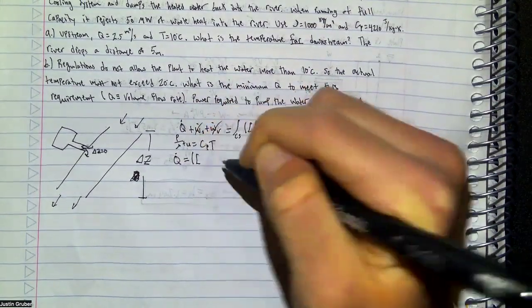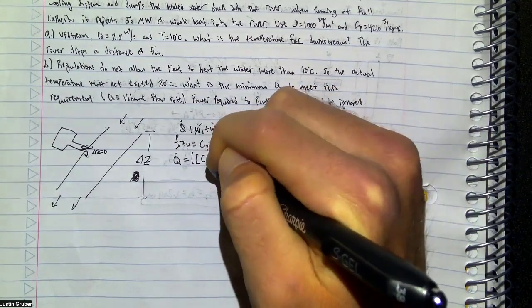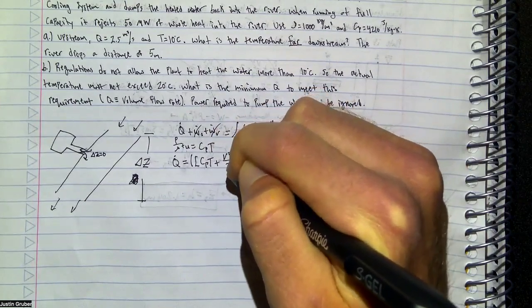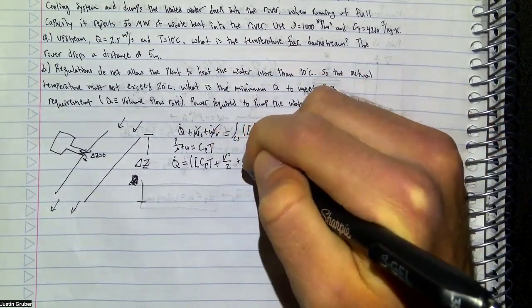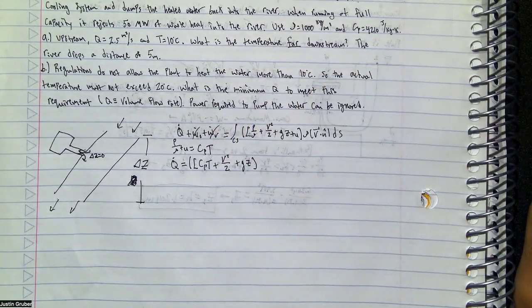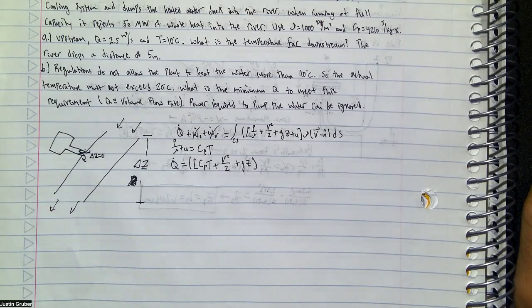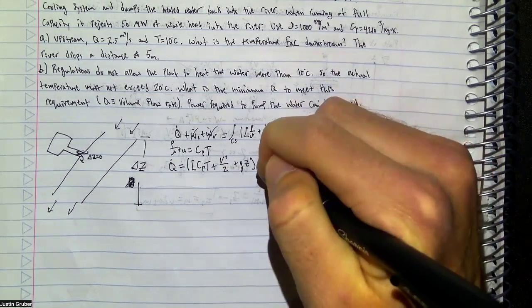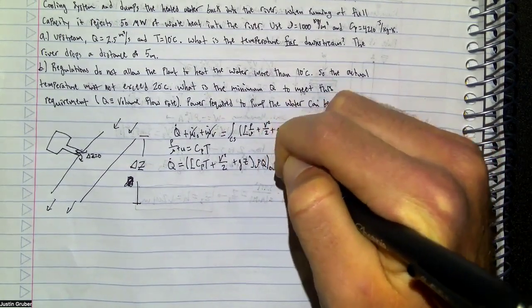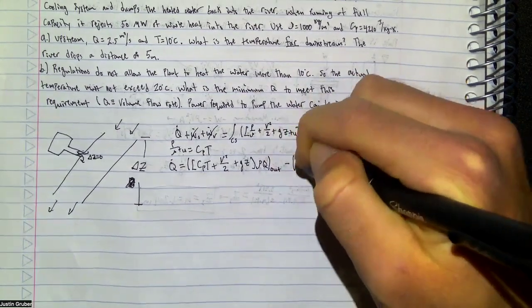We've got some CpT plus V squared over 2 plus GZ, times a rho VA term. But what's rho VA? Well, VA is just Q, our volume flow rate, with a spare rho floating around. So I'm just going to write rho times Q because we're given a volume flow rate. And that's out, and then minus the same thing coming in.